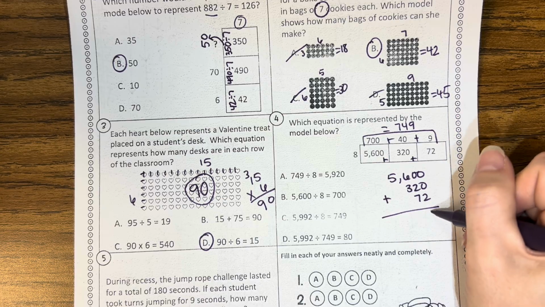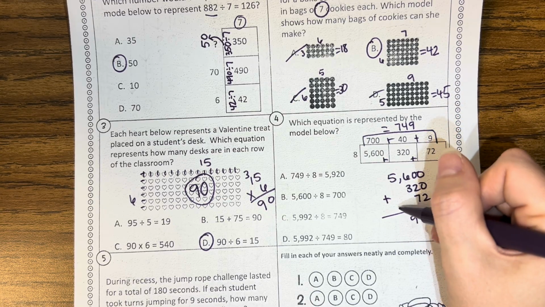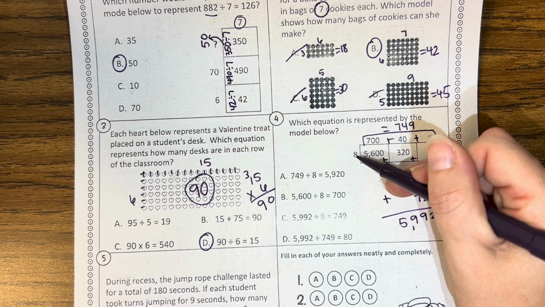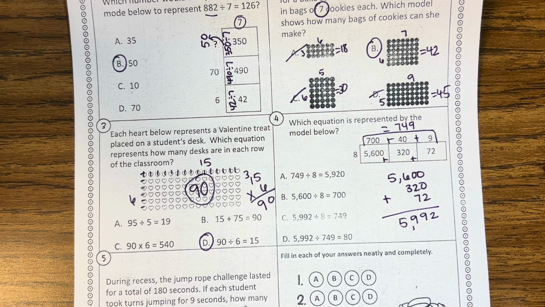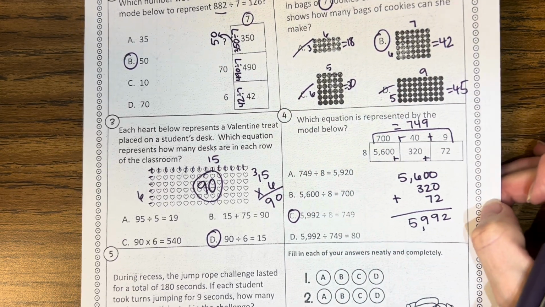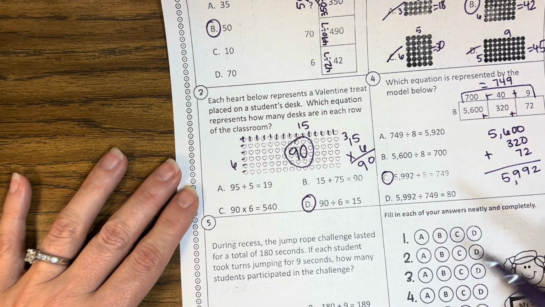This is the bigger number. 2 plus 7 is 9. 6 plus 3 is 9. 5. 5,992 divided by 8 equals 749. You've got to remember that the quotient is always on top. I'm pretty sure I even told y'all that, and some of y'all still chose A.